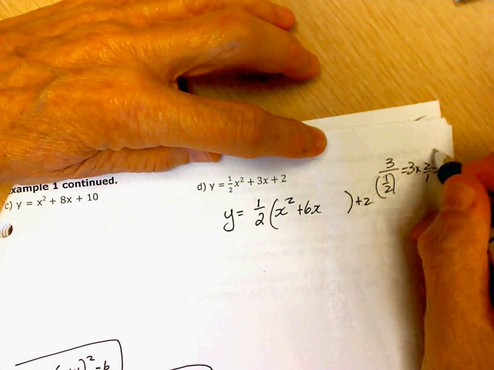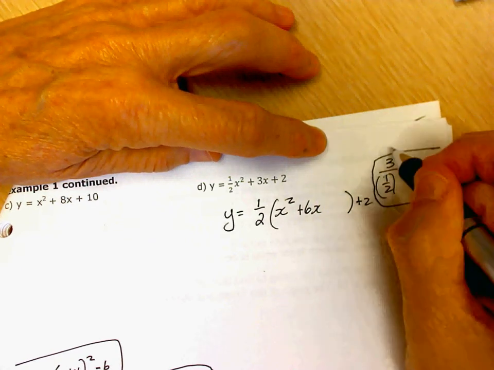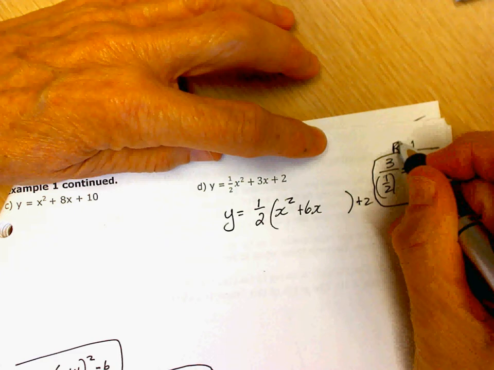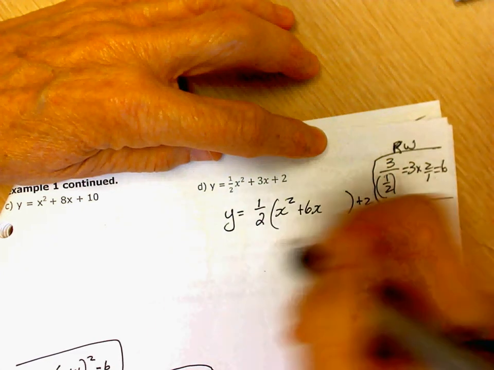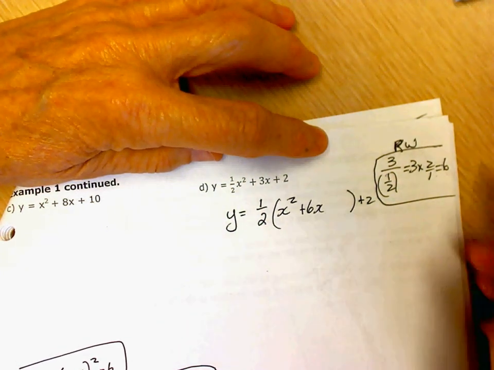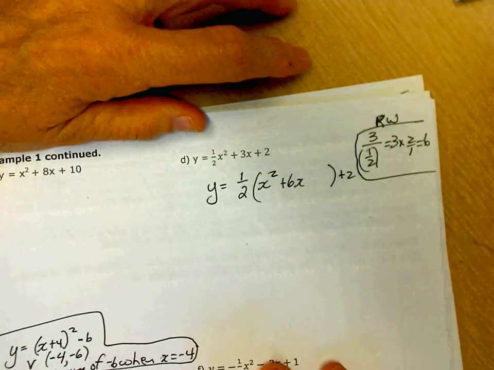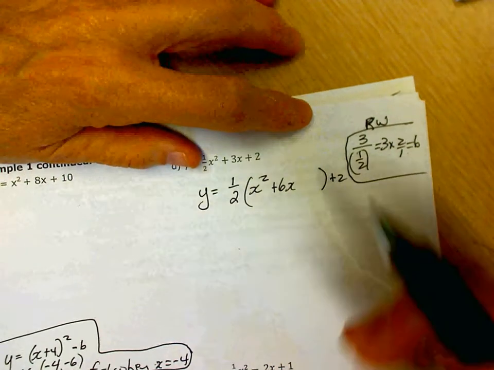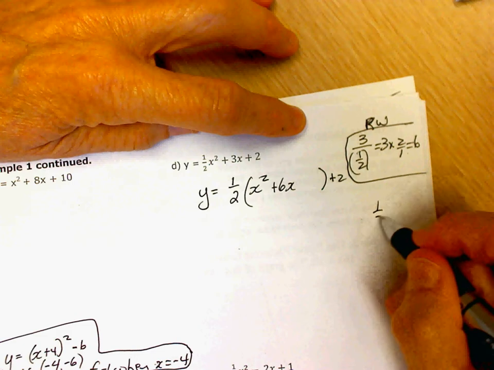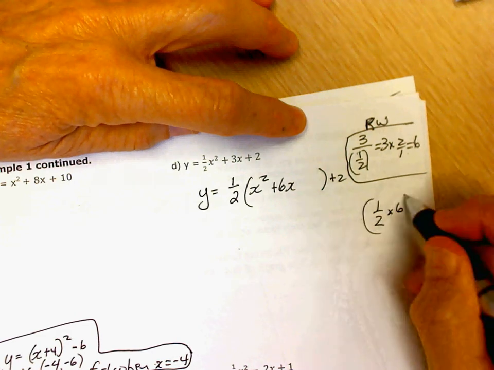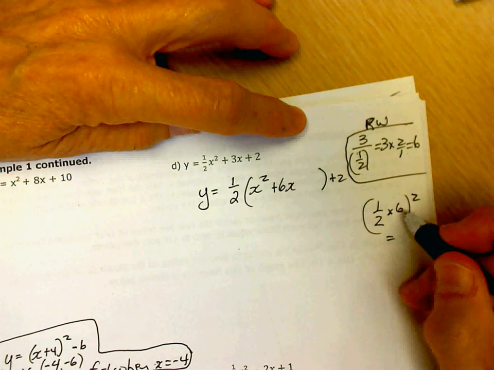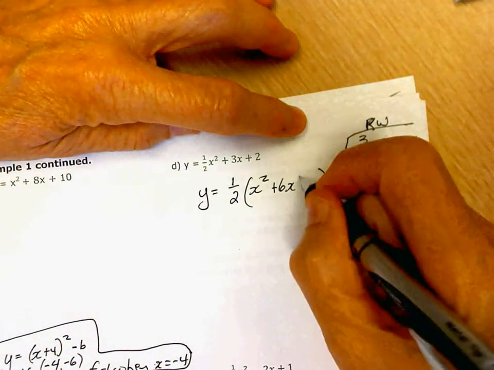Here's our rough work. Just try to box it off. It's hard to mark on a test when you put your rough work right inside the logical flow of your answer. Always do it off to the side. Okay, now we can halve and square the coefficient of the linear term. So it's 1/2 times 6 squared, and half of 6 is 3. 3 squared is 9. So it's plus 9 minus 9.